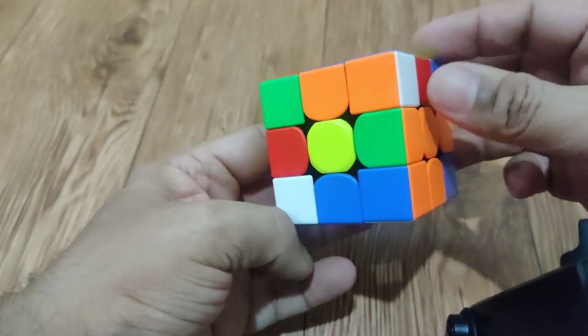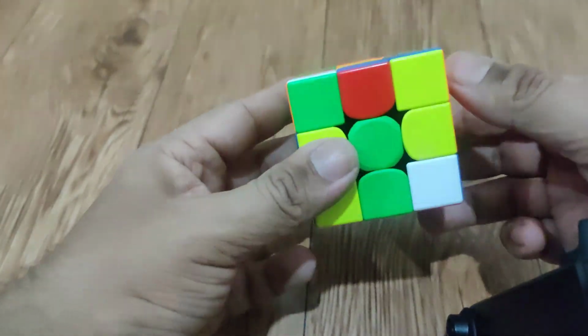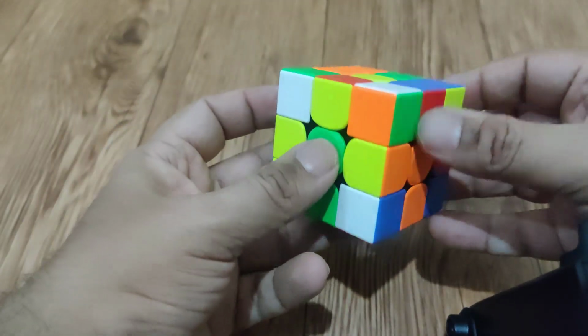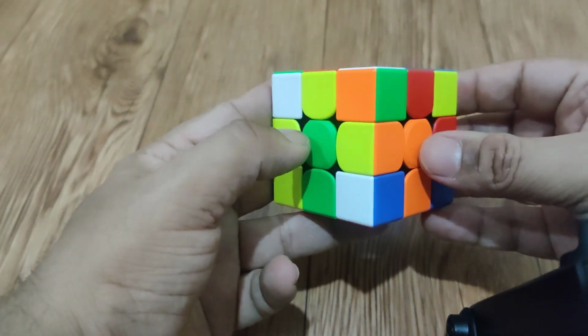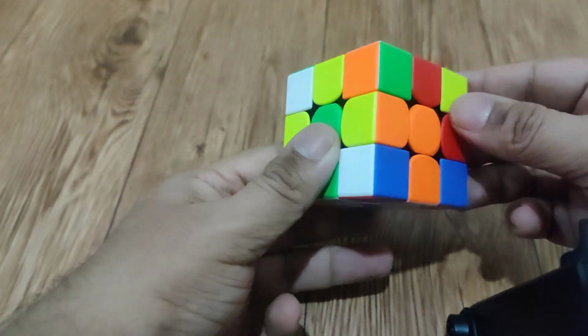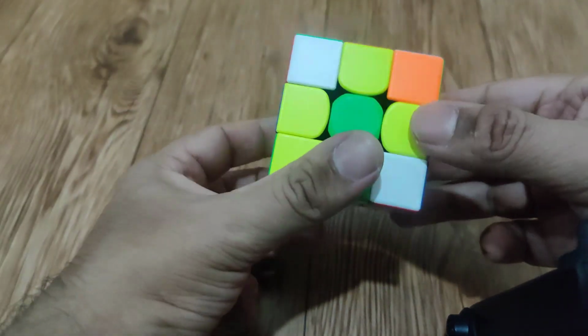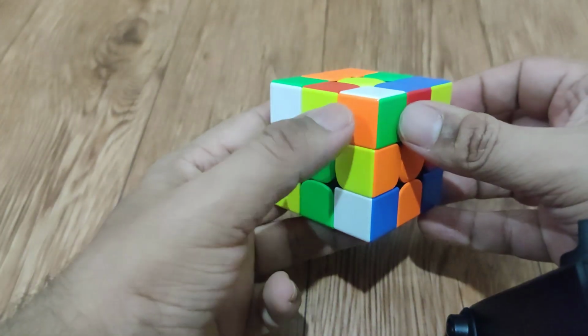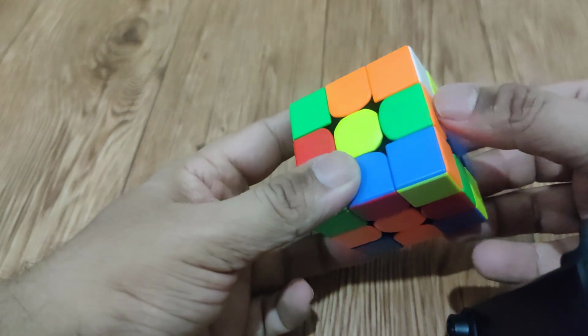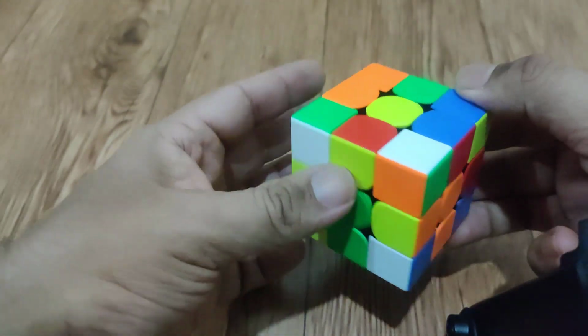Now let's just bring it back to this position where it's between green and orange. Now let's look at where the edge piece went. Let's look for the green and orange edge piece. Where is it? It's here. So the green and orange edge piece is here.